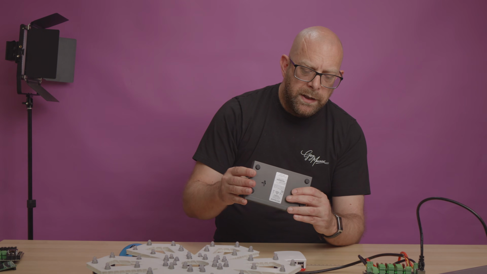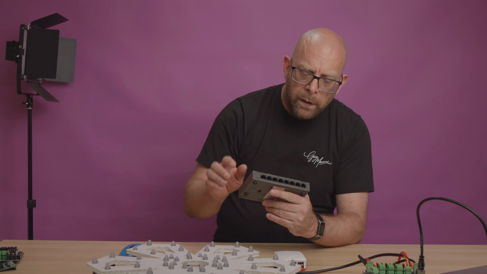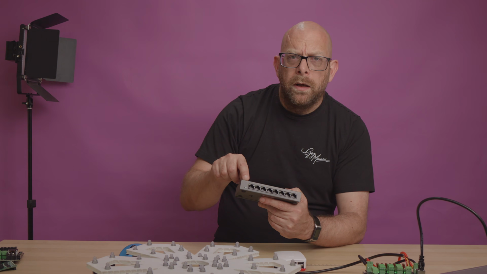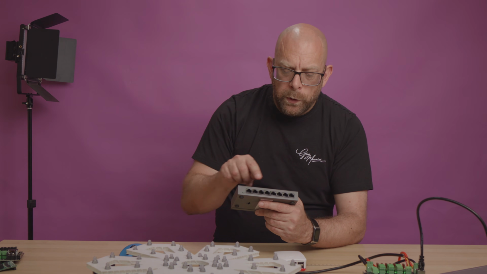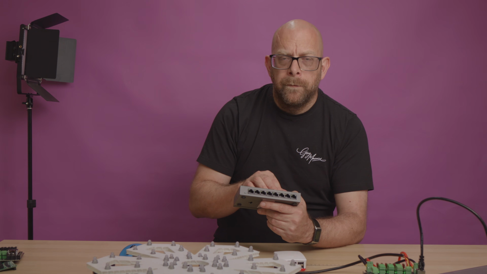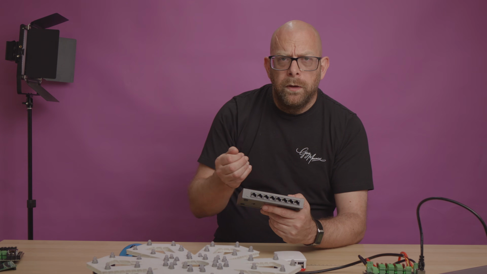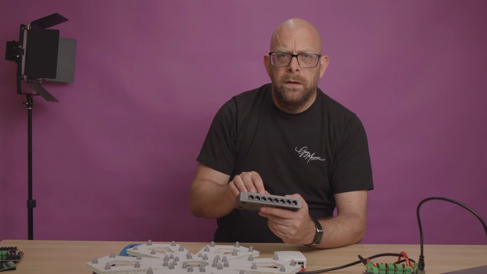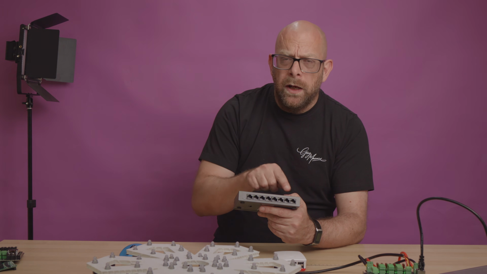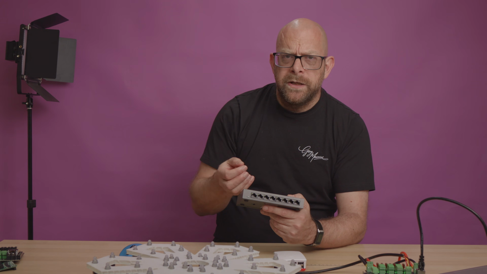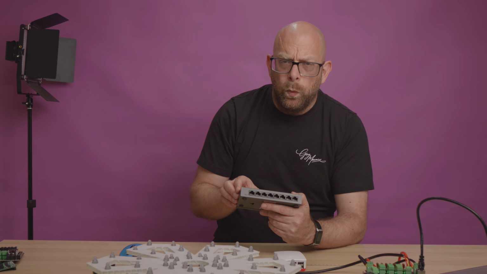This is a Netgear GS308, a very simple little switch, and it simply has 8 RJ45 or Cat5 style outputs on it, which we can plug things into. And what it does is it takes the data from whichever port it's coming in from, it has a look at it, and then it switches that output to whichever of the other ports it needs to go to. So that's why it's called a switch, because it's switching packets between ports where it sees where things need to go.